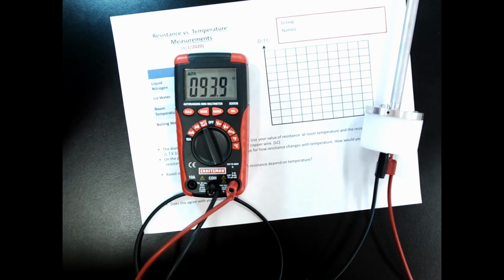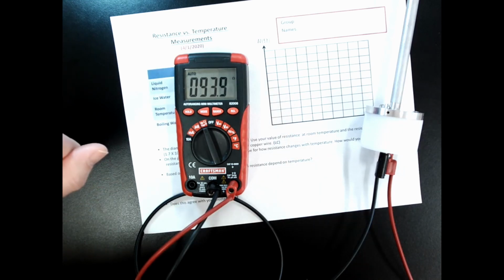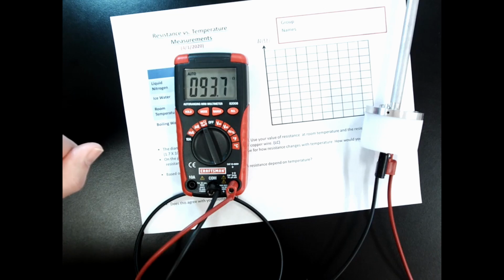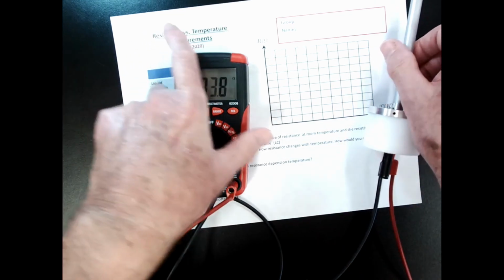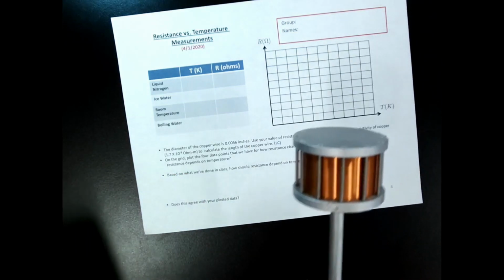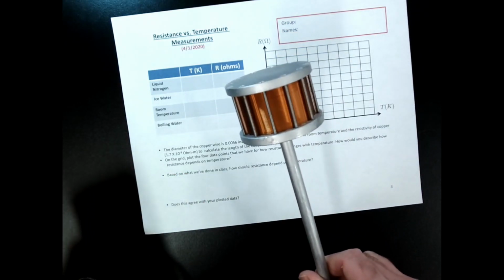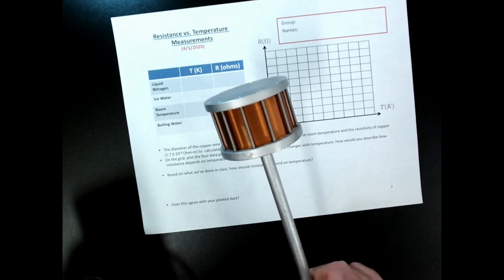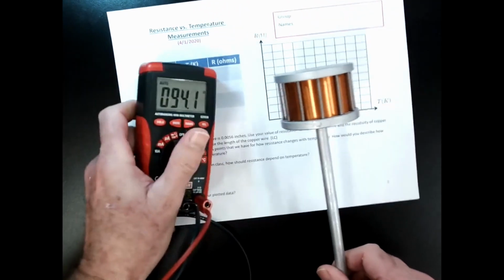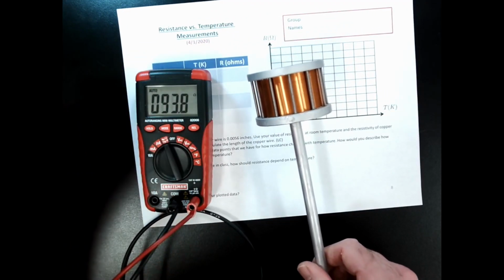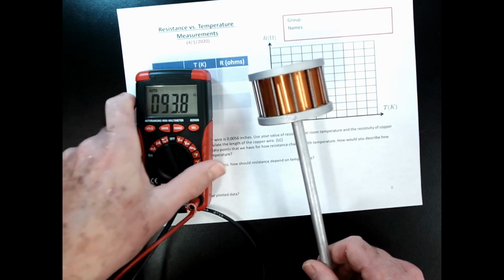So in class we would measure the temperature, the room temperature, which of course is around 20 Celsius, and we take measurements in ice water, boiling water, and the fun one is liquid nitrogen, because you put this thing in liquid nitrogen. Of course, the liquid nitrogen boils for a long time, and while that's happening, the resistance, you can just watch it steadily drop. It's really kind of fun.